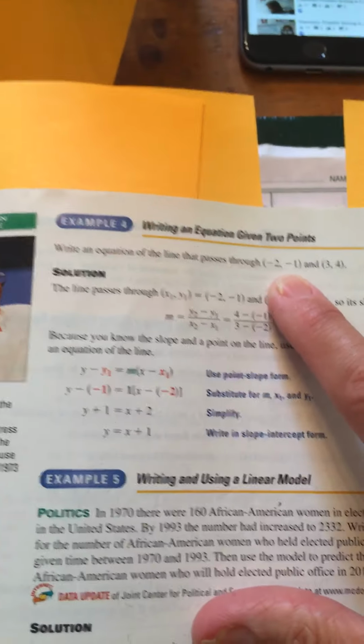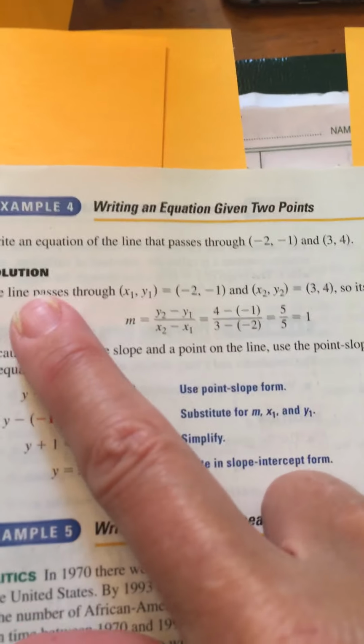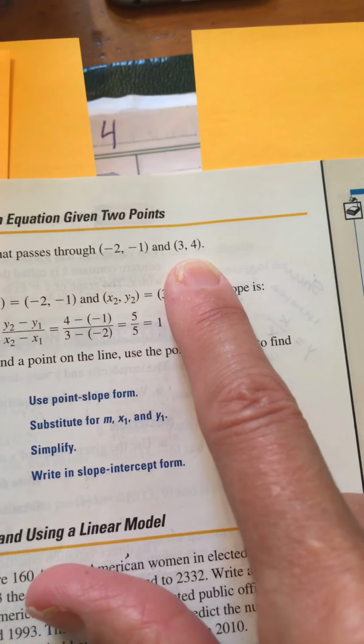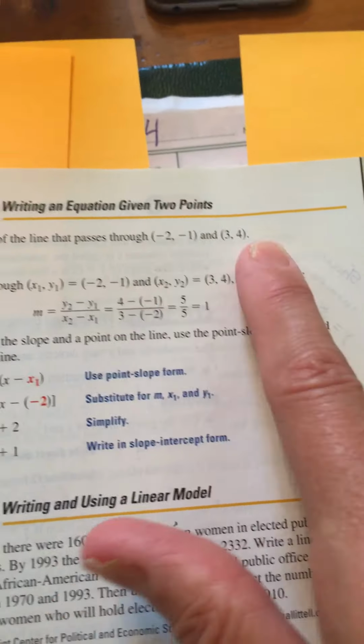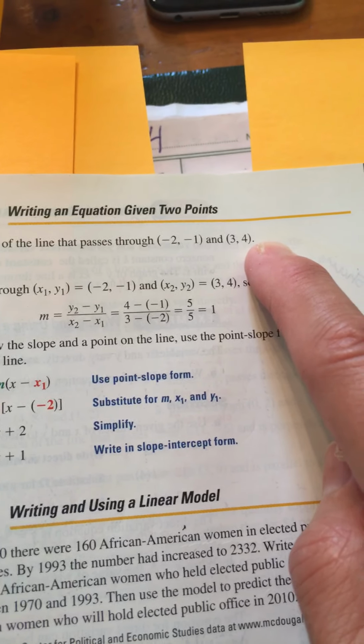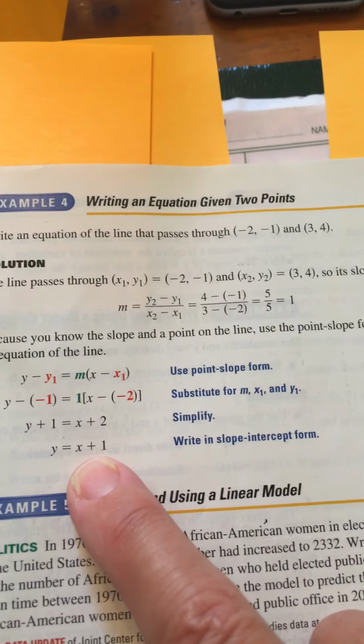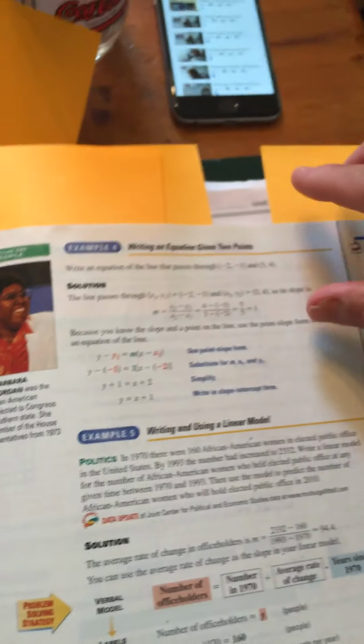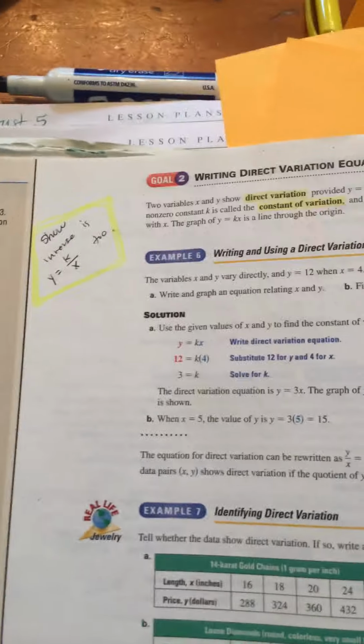Here's another one. And this math is a pain too. It says write the equation that passes through these 2 points. All you have to do is put them in your calculator, do a linear regression, and it will do it for you. All that math you get to skip. I feel a little guilty showing you this. It's so easy.